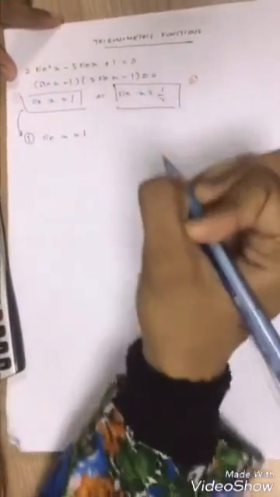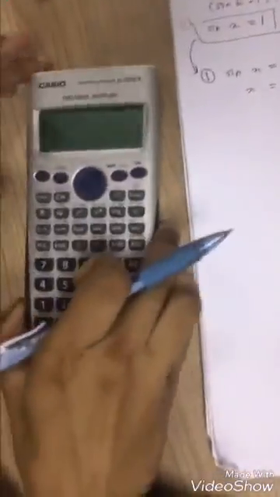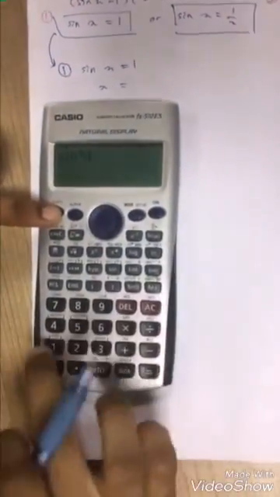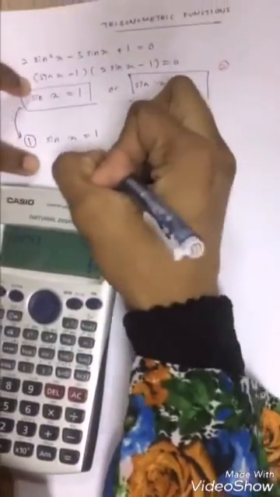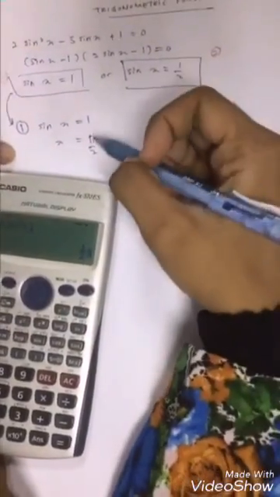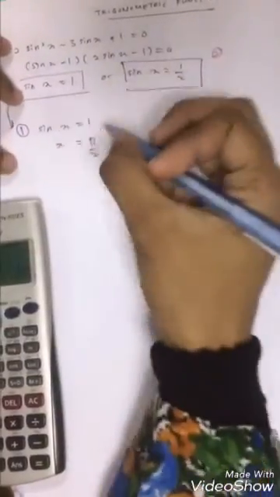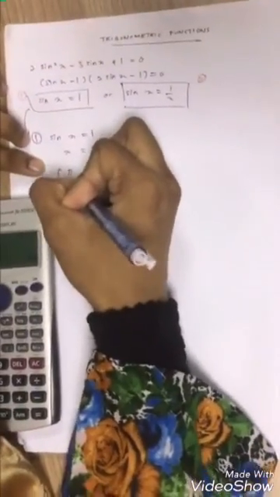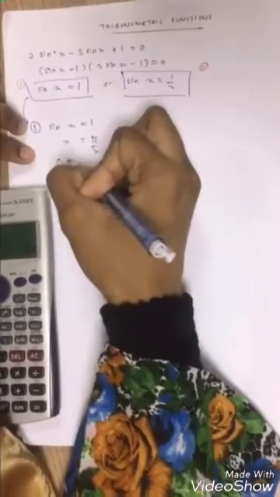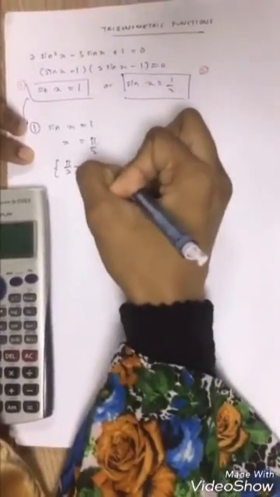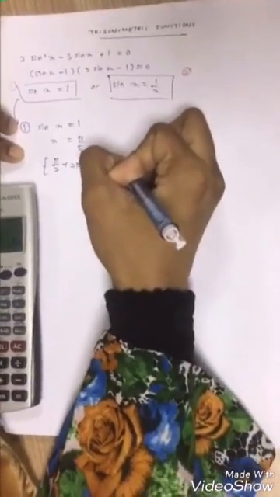Okay, let's do the first case. The first case is sine x equals 1. So x equals pi over 2. If you want to insert into the question, the answer must be like this: pi over 2 plus 2 pi k, where k is an element of Z.